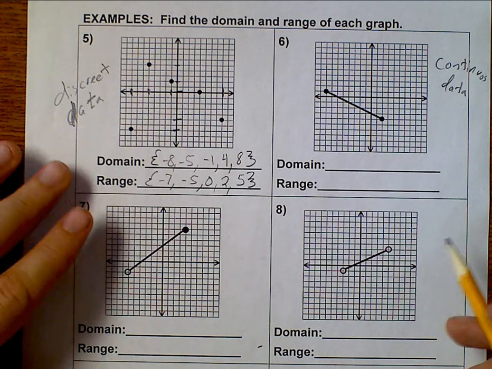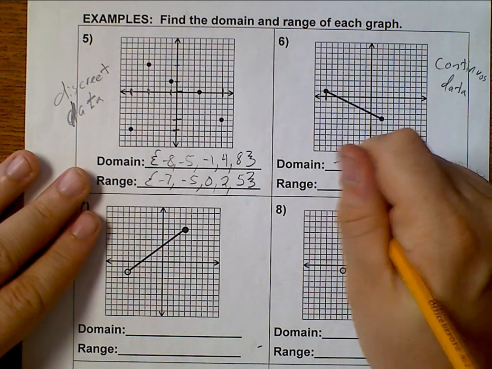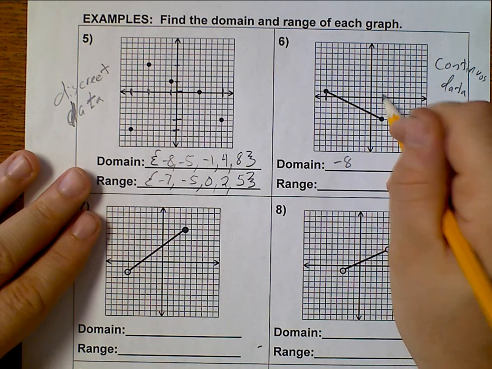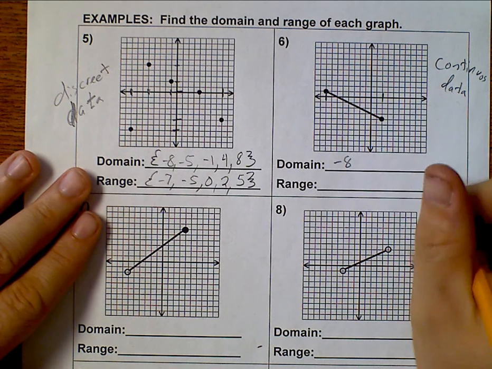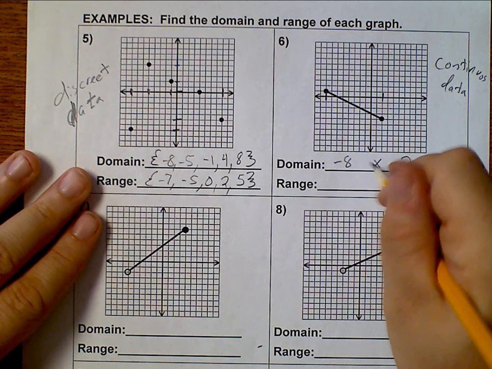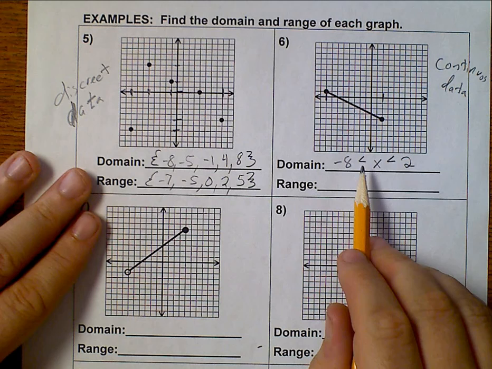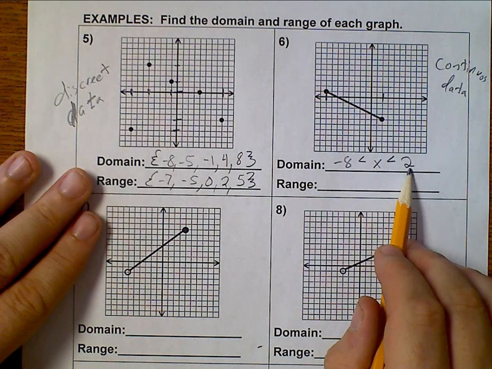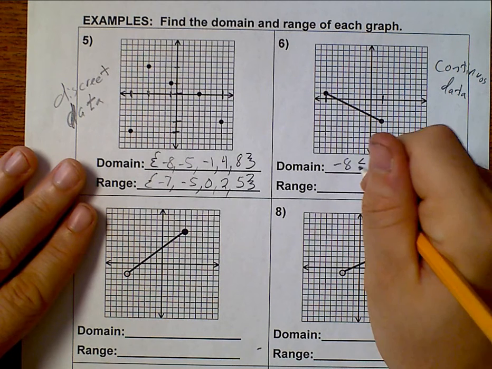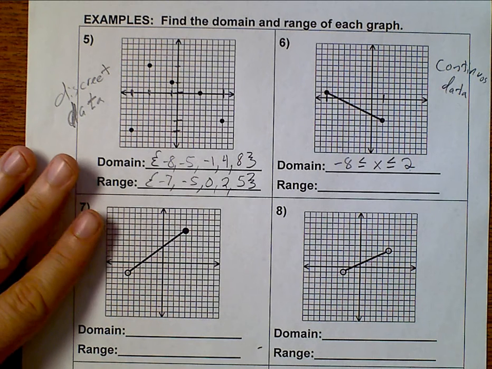Well, our smallest x is way over here at negative 8. Our largest x is over here at a positive 2. And we know that x is in the middle. So I'm going to put less than signs. Negative 8 is less than x, which is less than 2. However, because these circles are filled in, they get little equals bars. And so that's our domain.